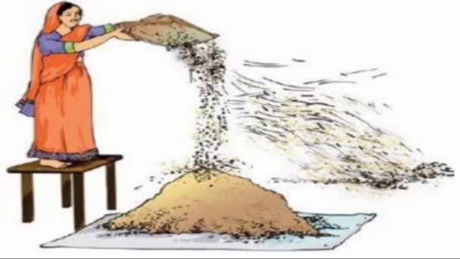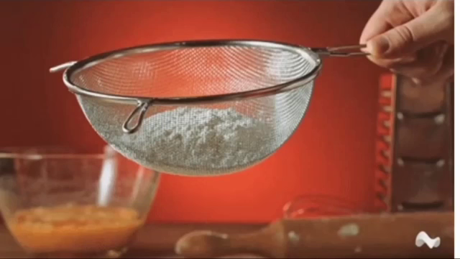Then winnowing. Winnowing is the next step after threshing. It's a process used to separate heavier seeds from the lighter components like dry straw pieces and chaff by the action of wind. The simplest way is to stand at a higher level and allow the mixture to fall on the ground. The wind blows away the light components while the heavier grains fall.